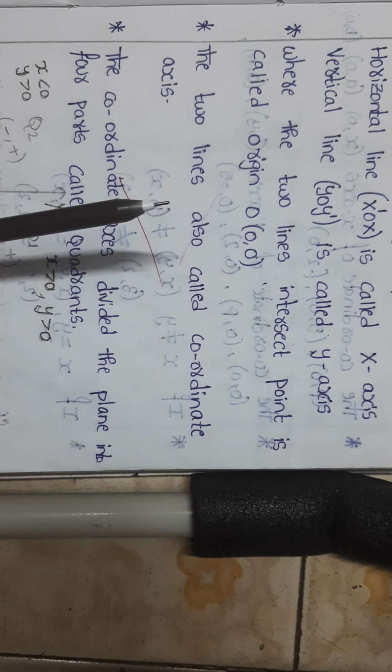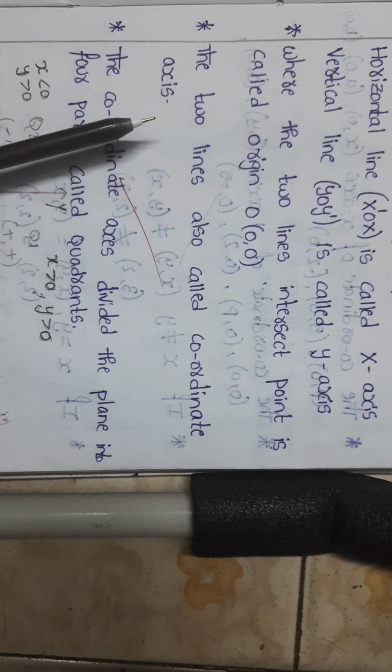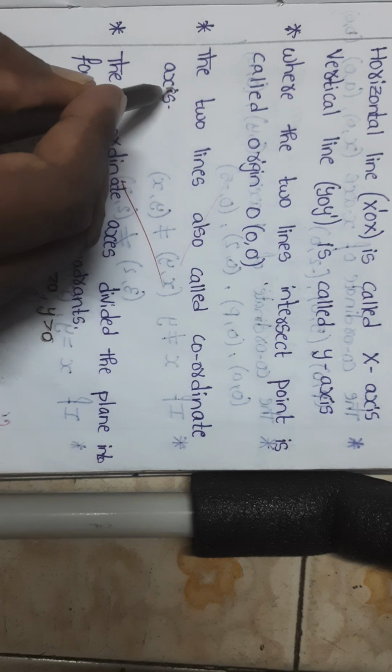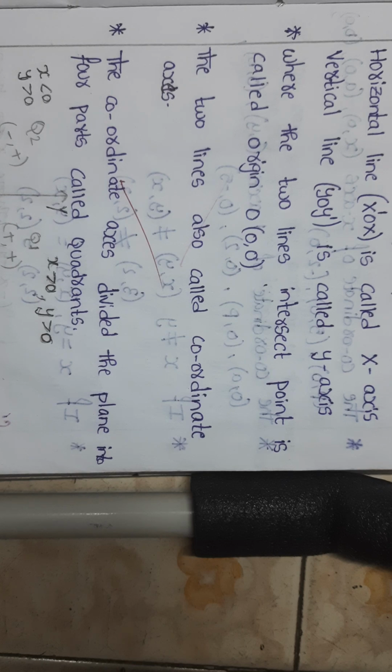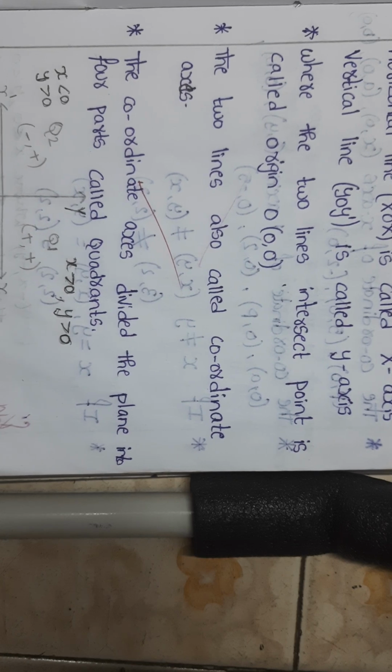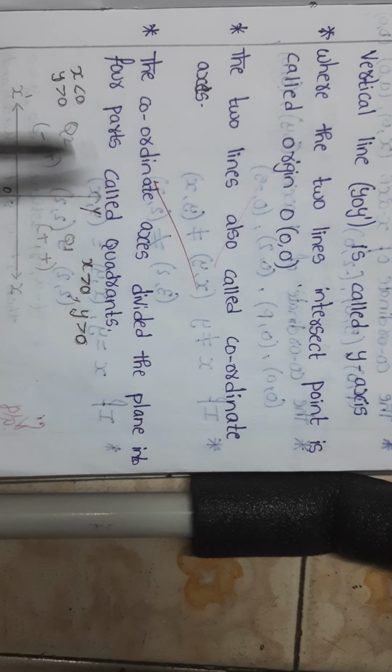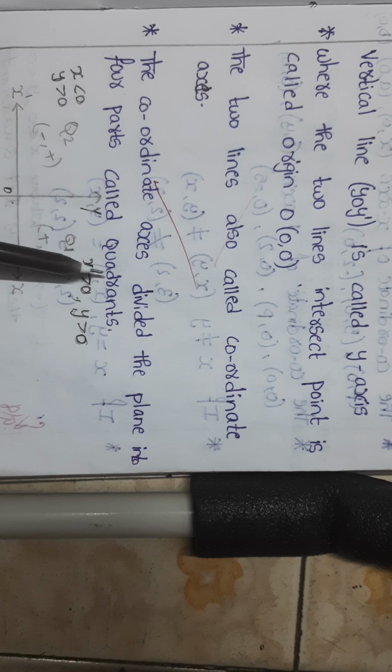Coordinate, I shall explain again. The two lines are also called coordinate axes. Axis is singular, axes is plural. The coordinate axes divide the plane into four parts called quadrants.